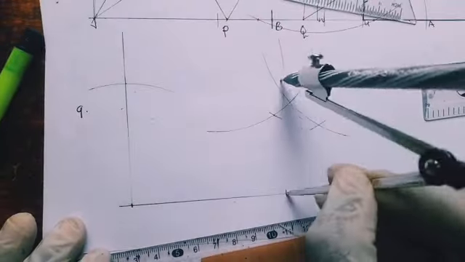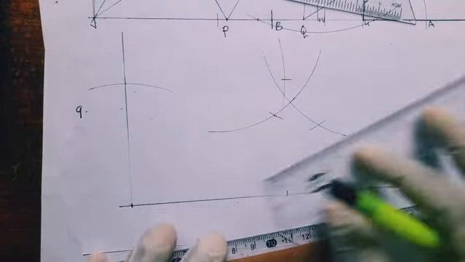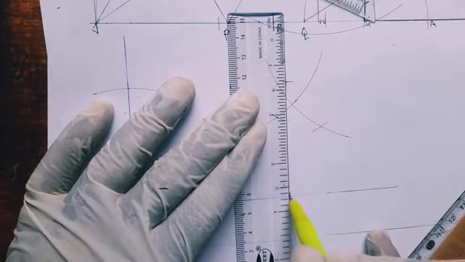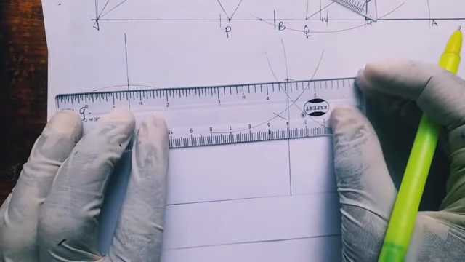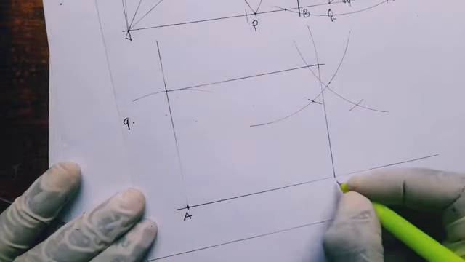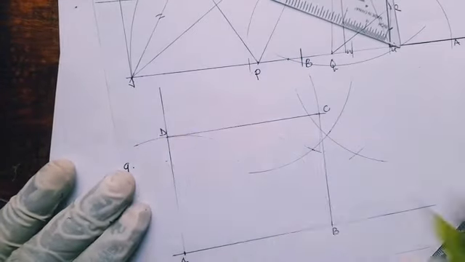Just take this side and cut along this. This is a complete rectangle. We are going to reduce this rectangle so that we get a smaller one. We are reducing by a ratio. We can name it as ABCD.